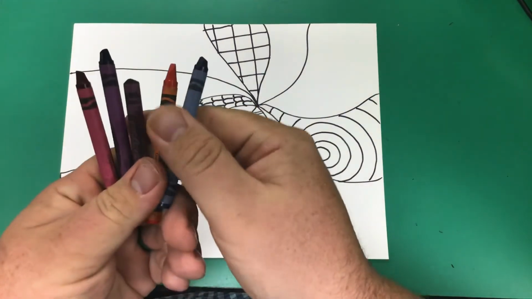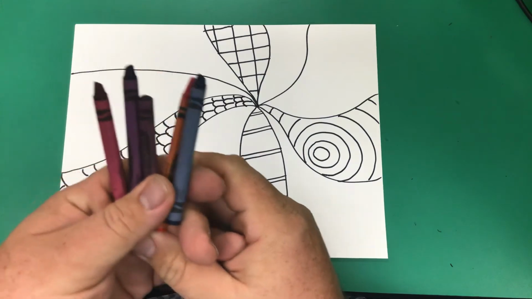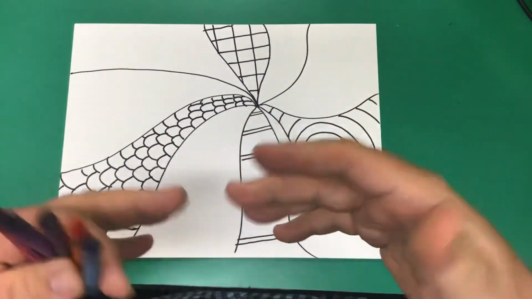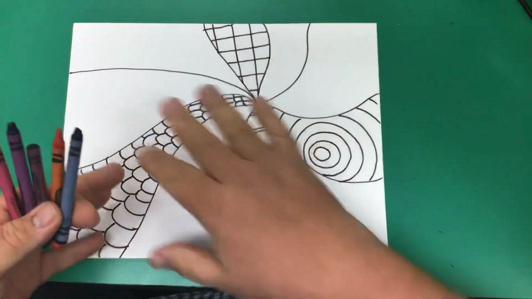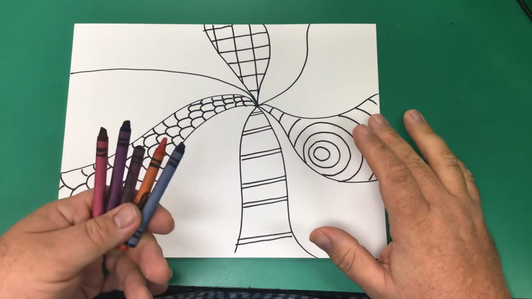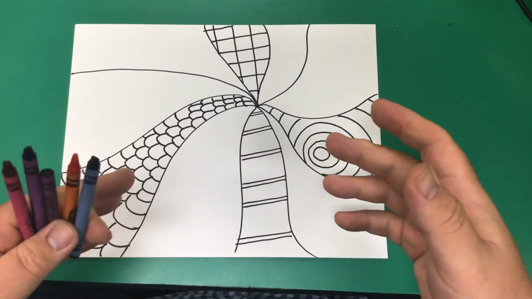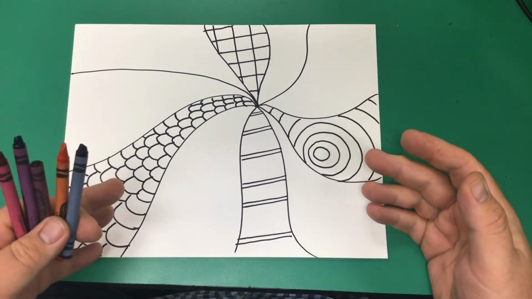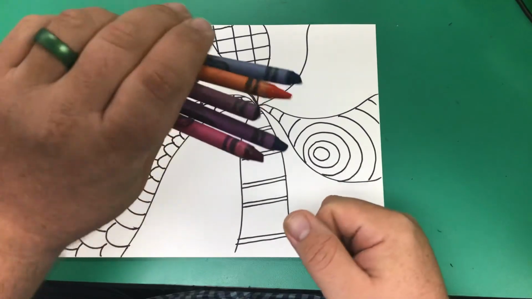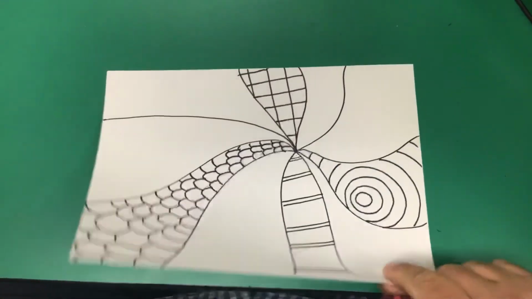Do you have an idea of why you might only choose 5 colors? The reason is you don't want to go overboard with the colors because then it gets visually confusing. There's already a lot of patterns going on. So if you use every single color that you have, your picture is going to look what we call busy. Busy is not always good in art. It gets the eye really confused. So you want to limit yourself to only 5 colors for your picture.